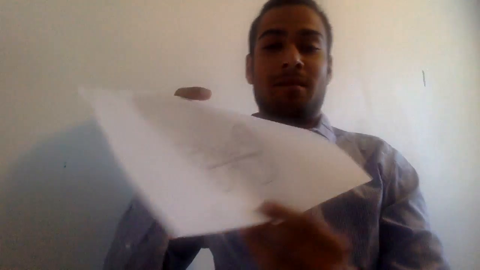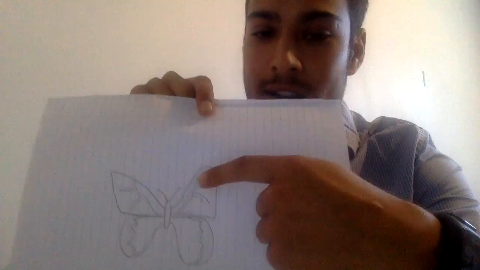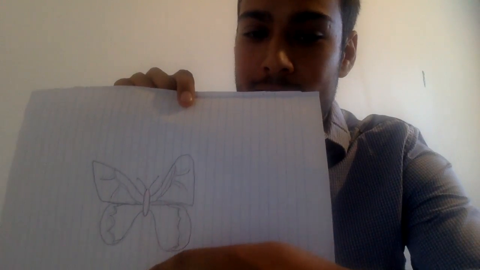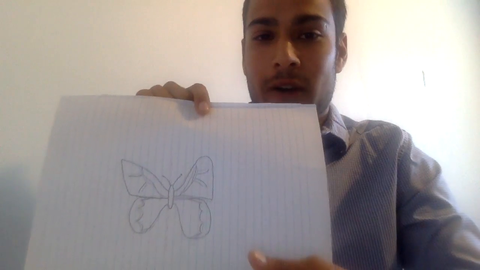Now this one, I've pulled out my best drawing for you guys. This is a butterfly I prepared earlier. You see again, there's a line of symmetry right down the middle, that little red line. And each side is the exact same, or thereabouts with my drawing.